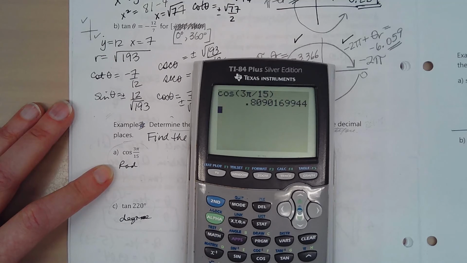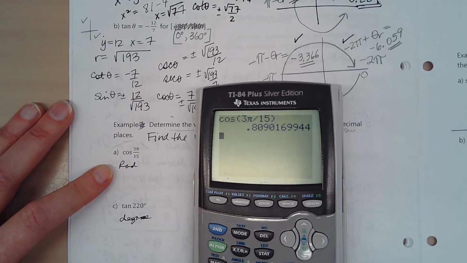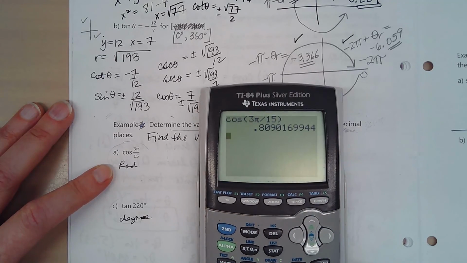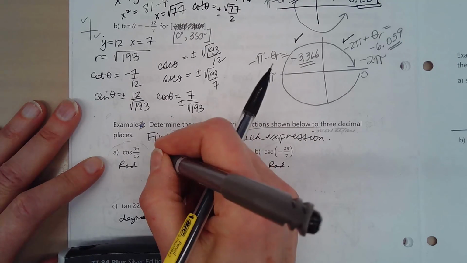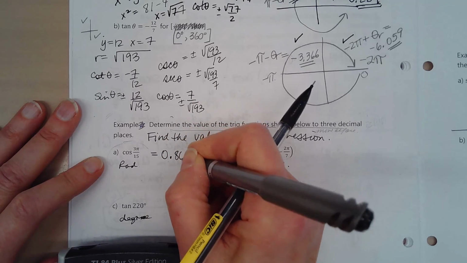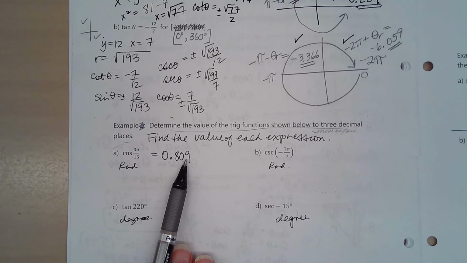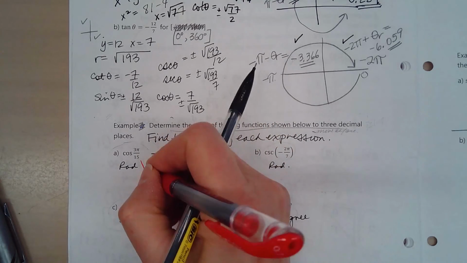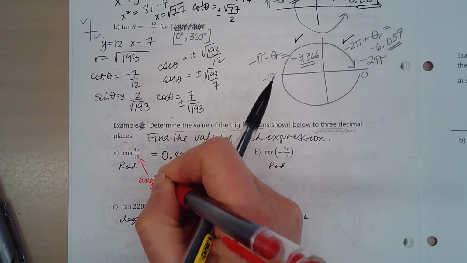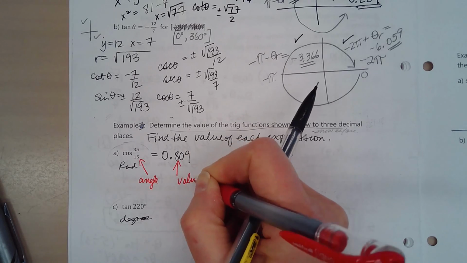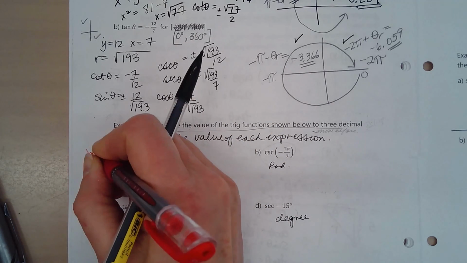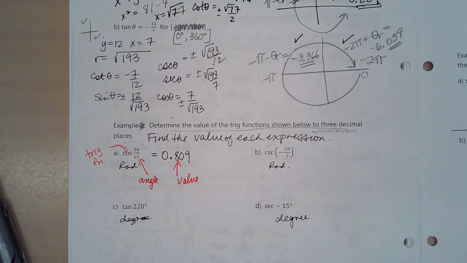That should be in quadrant 1, right? Cos should be positive, and there we go. I have a cos value of 0.809. Every trig function has an angle and a value, right? This is the angle, this is the value, and this is the trig function. There are 6 trig functions, the 3 primaries and 3 reciprocals.